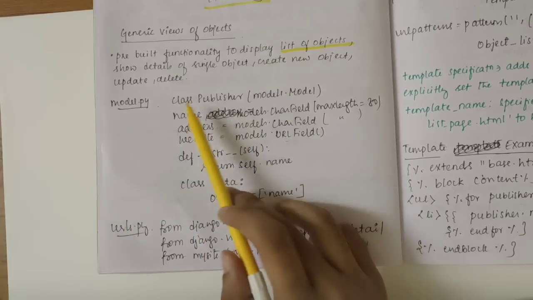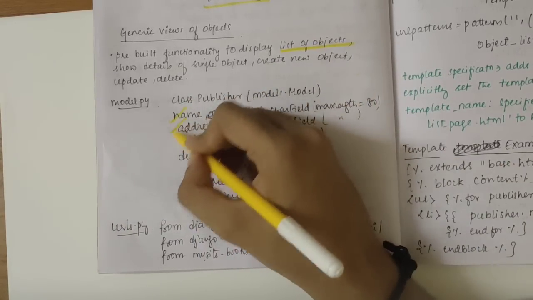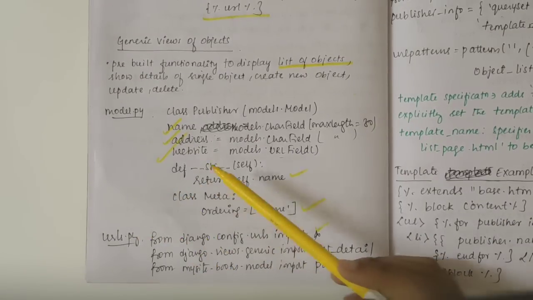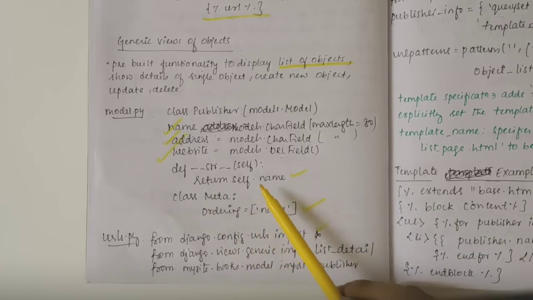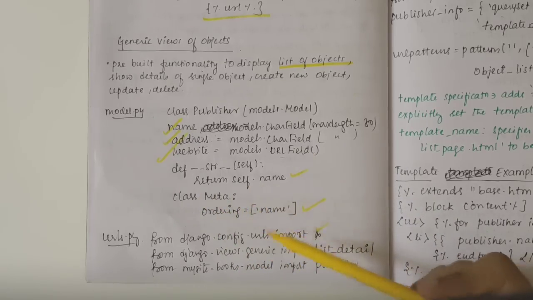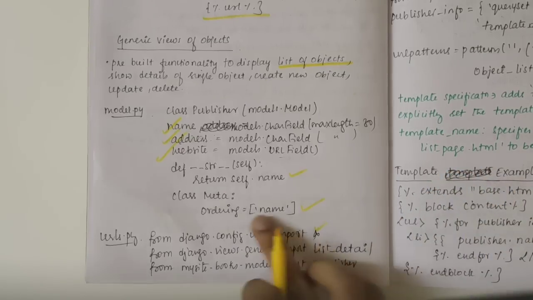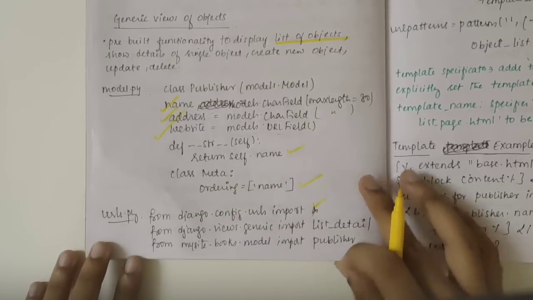In the model part, class Publisher(models.Model), you specify the name, address and website. Next we define the __str__(self) method, which returns the publisher name, here self.name. Then we have class Meta, ordering equal to name. The Meta class is used to order the publisher objects alphabetically by name. Then we have the URLs part.